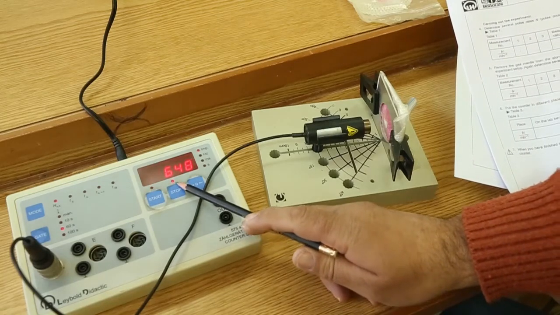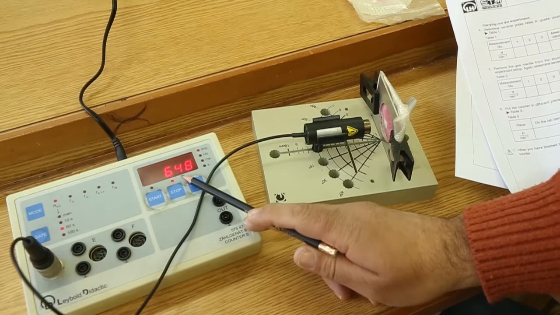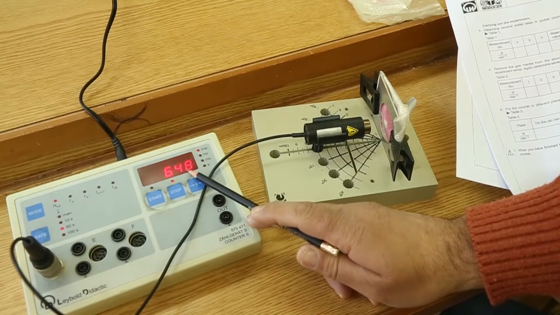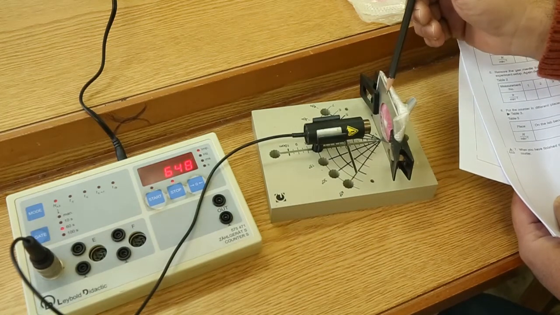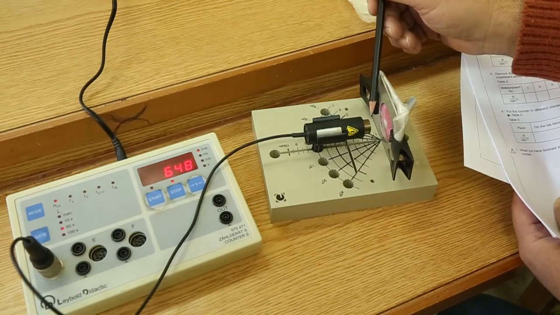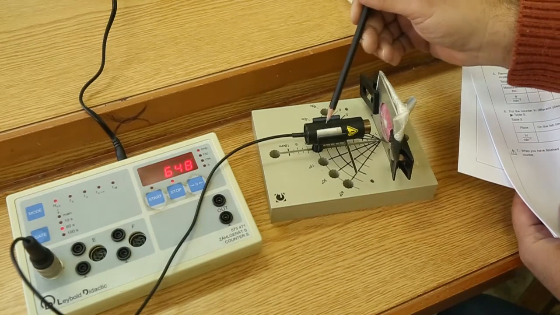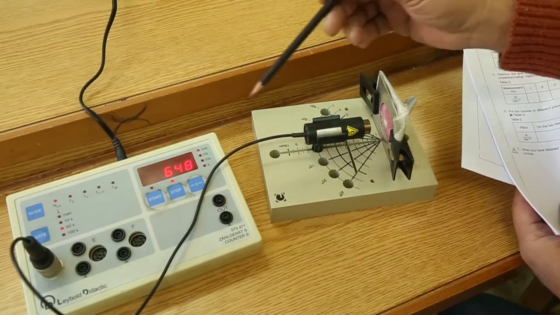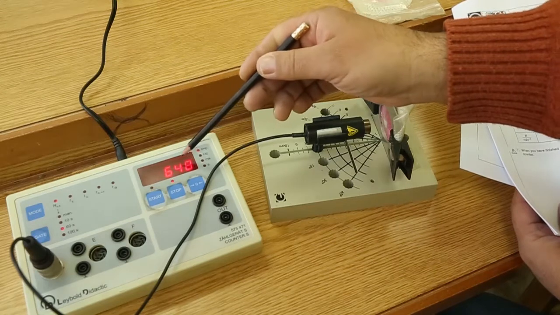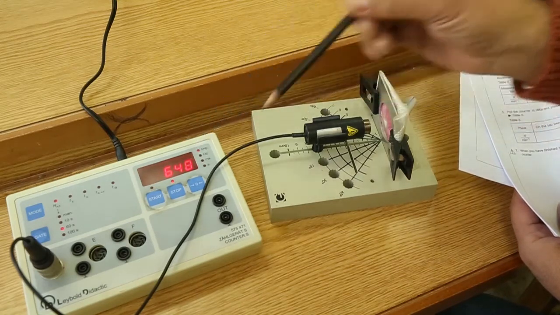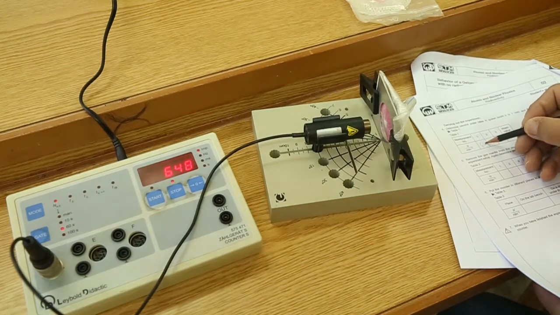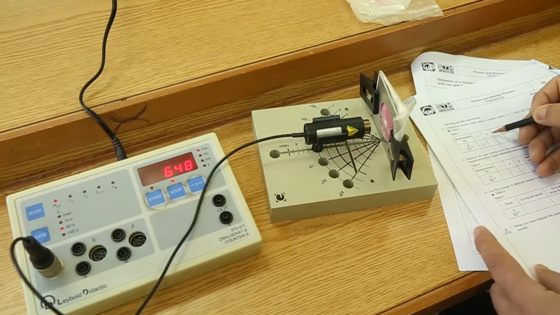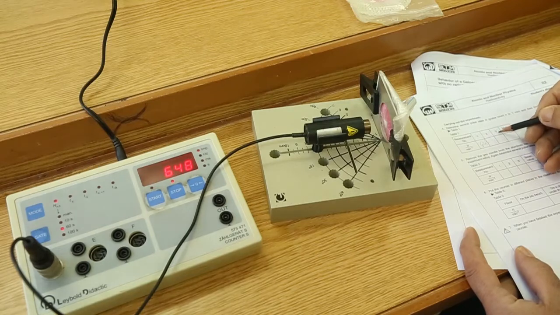As you can observe, it stopped recording numbers. Here, when the gas mantle, this one, is 2 centimeters away from the Geiger-Müller counter, the number of radiations that we are collecting is equal to 648. I'm going to write here 648. And I will repeat it a 2nd time and 3rd time to make the average value.